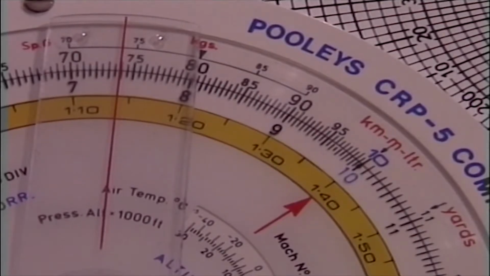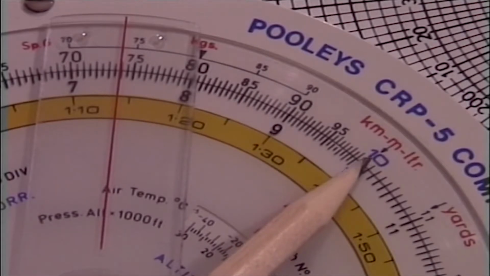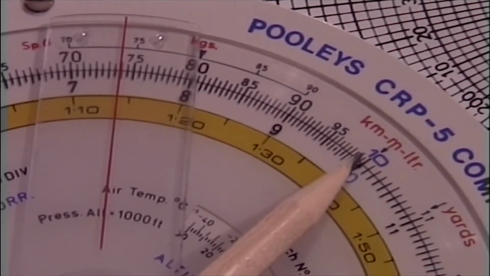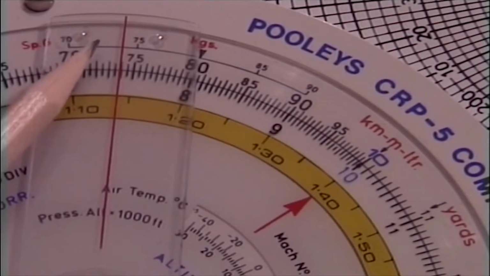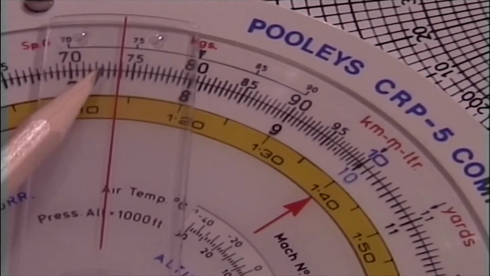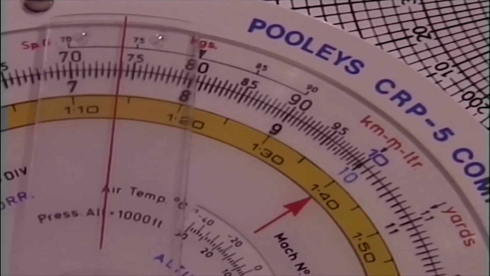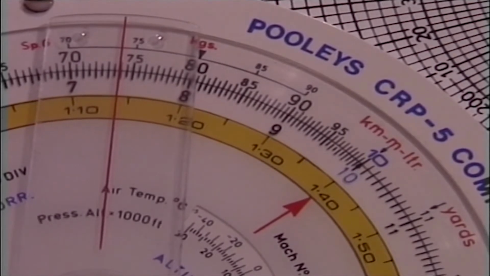On the CRP-5, line up 1 litre represented by 10 on the inner scale with the red kilometres, metres, litres datum on the outer scale, and position the red cursor on a fuel specific gravity of 0.74. This now corresponds to 0.74 kilograms on the inner scale. 0.74 specific gravity means the fuel is less dense, therefore weighs less.